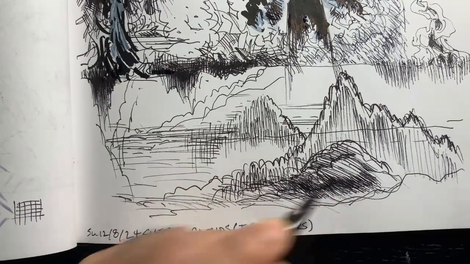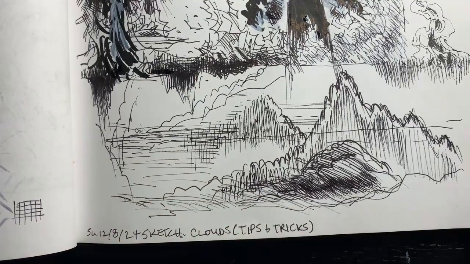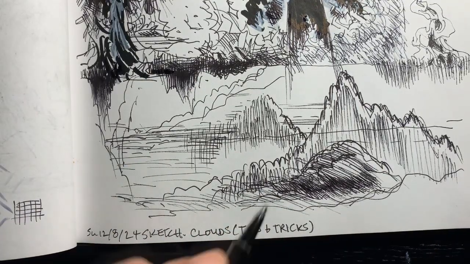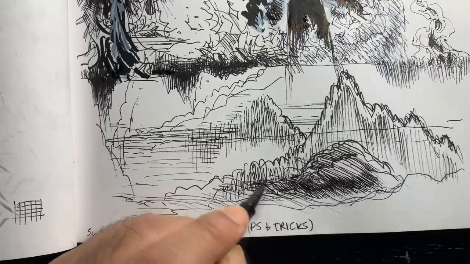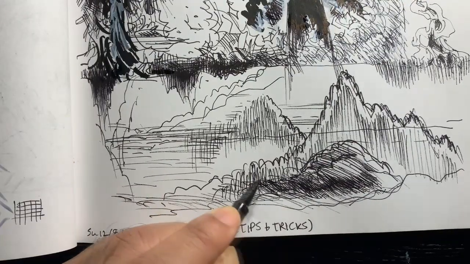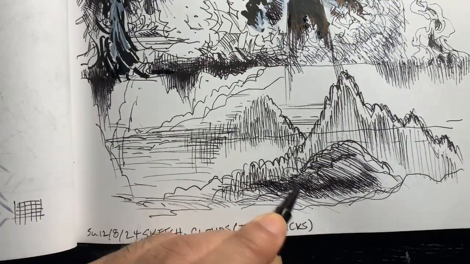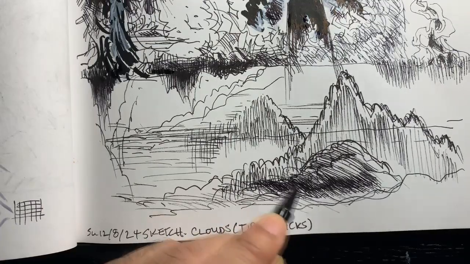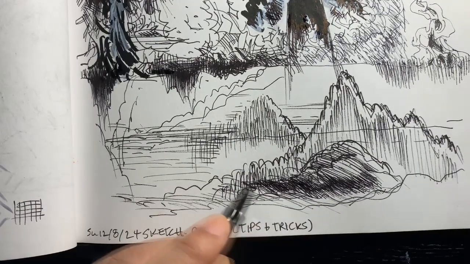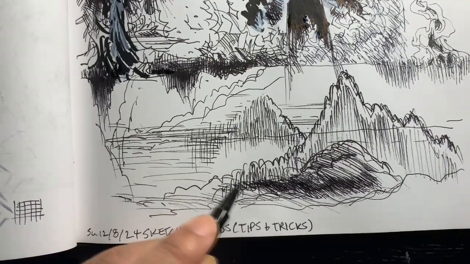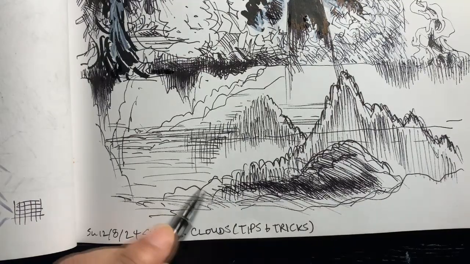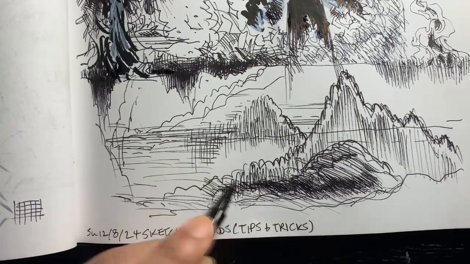That's how you come up with a cloudscape from imagination, but definitely look at reference and maybe use these tips and tricks to see if it helps you draw clouds and just have fun with them. They're fun to sketch.